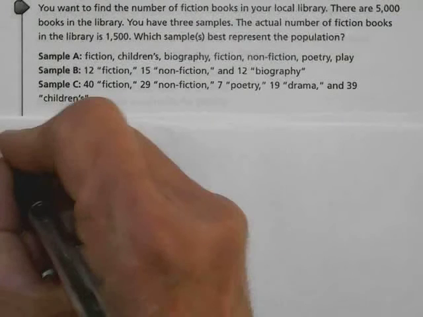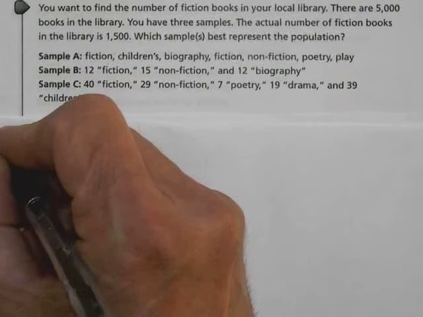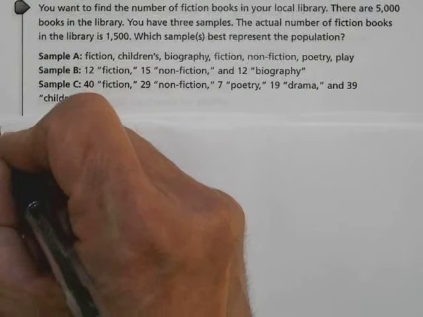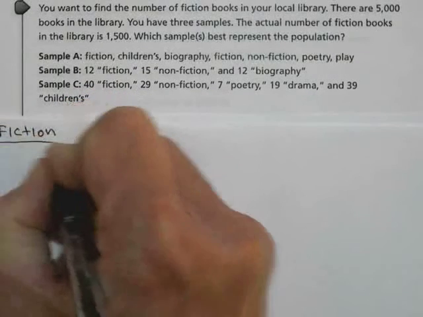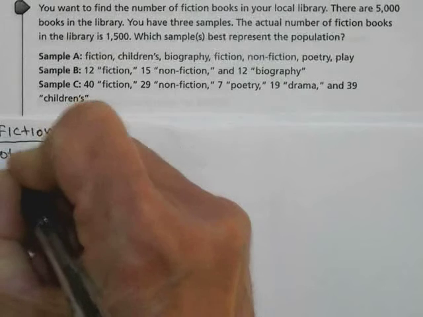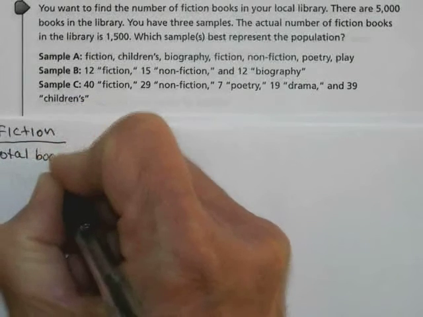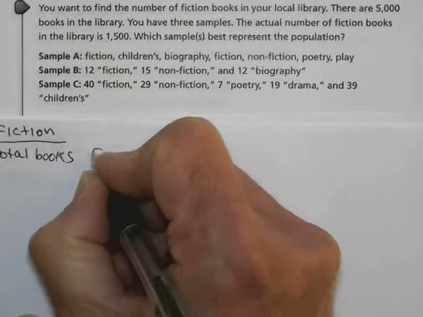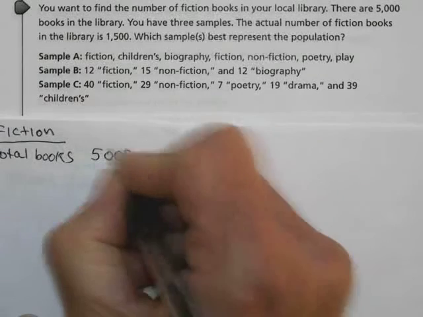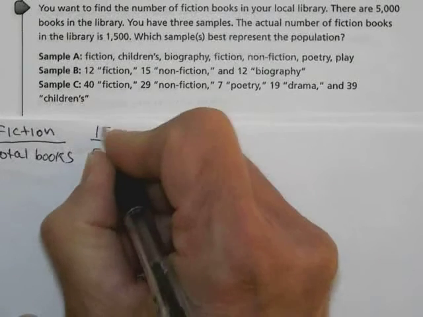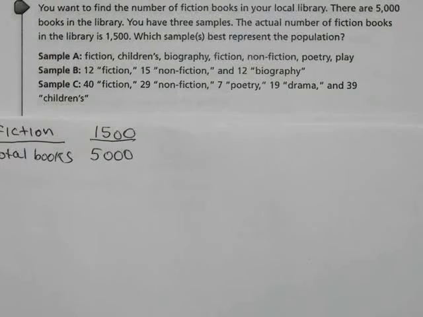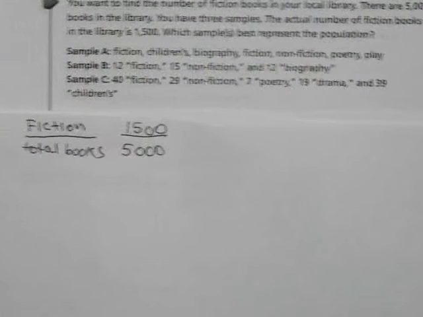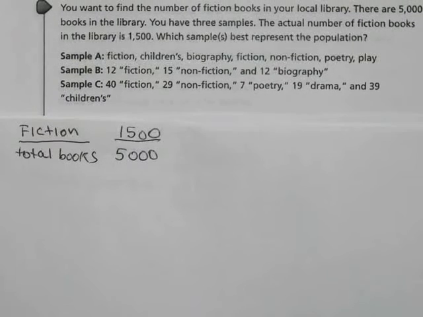Okay, so what we've got here is our comparison: our fiction to the total books. And we were told that that was 5,000 books, and 1,500 of them are fiction. Now there's a couple of ways to do this problem. I'm going to show you one way, and we'll talk about another one in class.